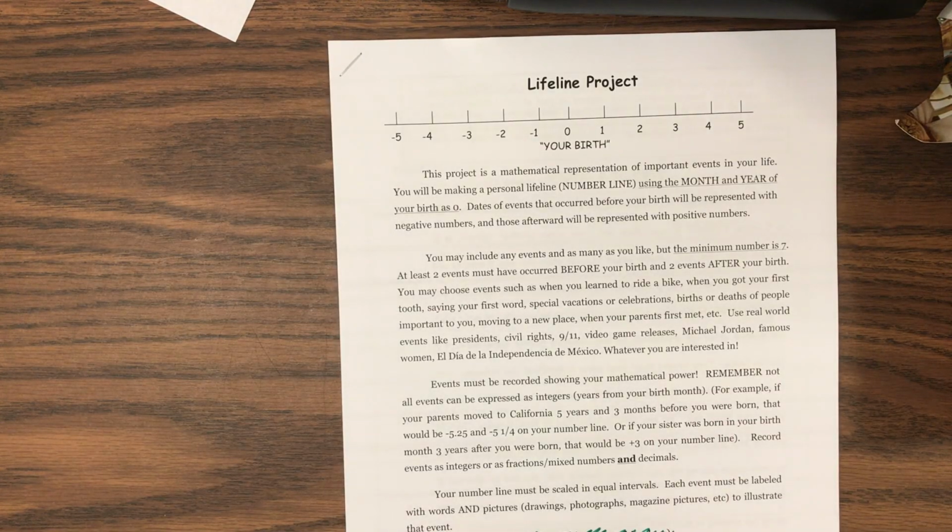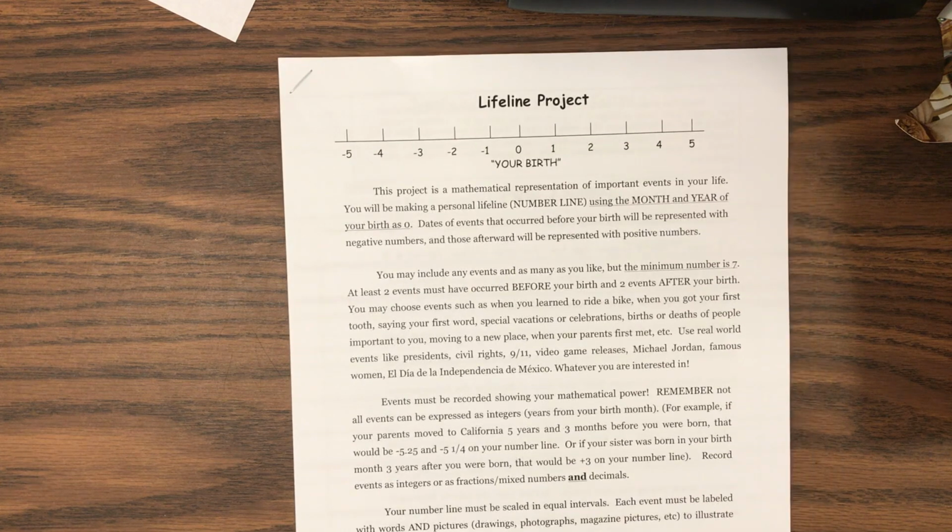One last rule. You can only pick one event that happened in the same month you were born. Anything that happens in the same month you were born is super easy, because then you know it's going to be a whole number. Oh, I was born in May 2006 and this thing happened in May 2005. 5 years, yay, easy. I don't want it to be that easy for you. So out of all of the events you can pick, you can only have one of those be in the same month in which you were born.